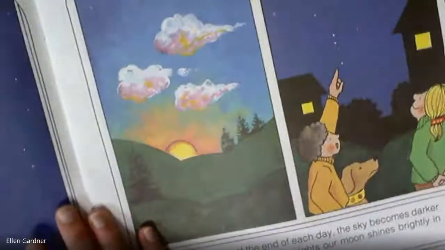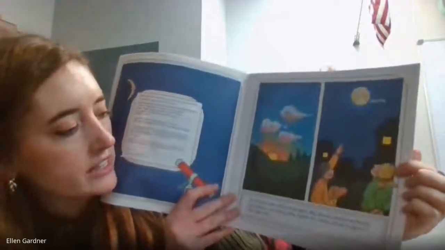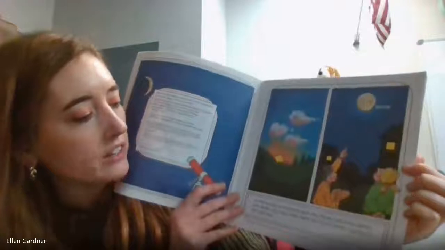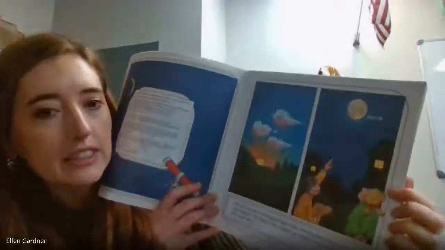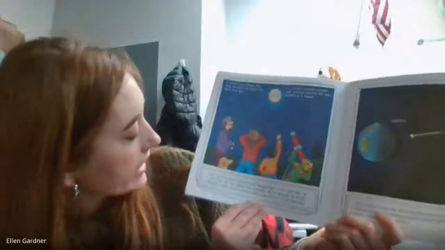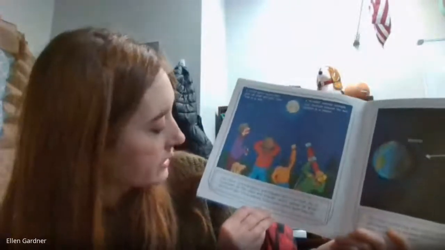And actually, I'll just show it like this instead. Okay. So as the sun sets at the end of each day, the sky becomes darker and darker. On many clear nights, our moon shines brightly in the night sky. It says, our moon is the brightest and biggest light in our night sky. It outshines all the stars and planets, which appear as small points of light.